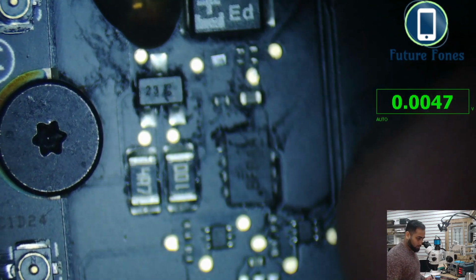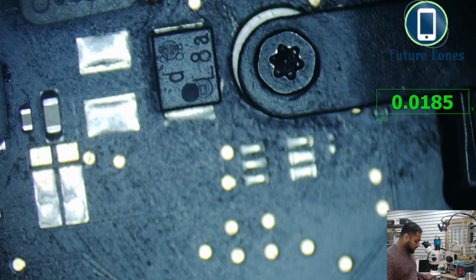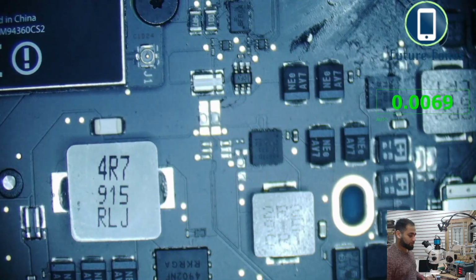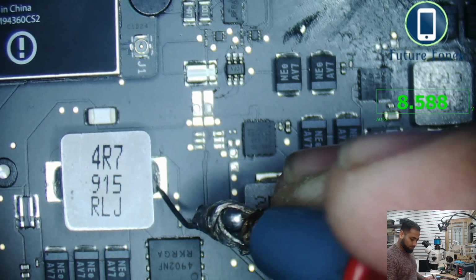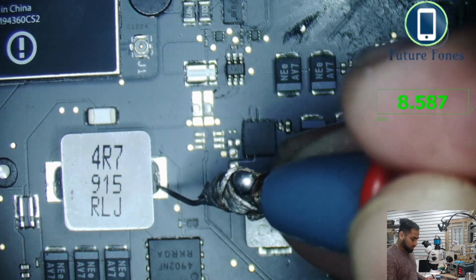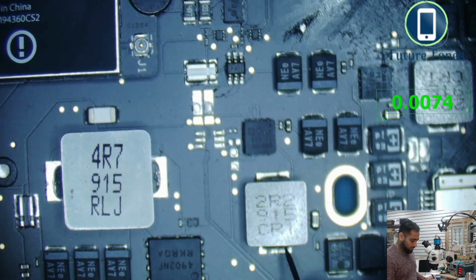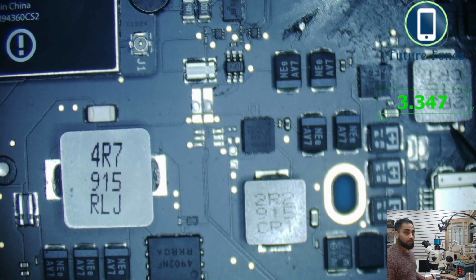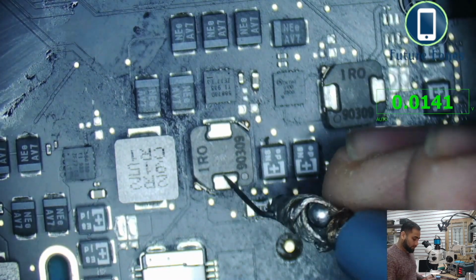Voltage range. Okay, we have a 3.42. Or do we have 8.6? This is where you check 8.6 voltage. So we have 8.6, 3.42. Do we have other voltages? No. 3.3 is available, which is here, and then we will check.